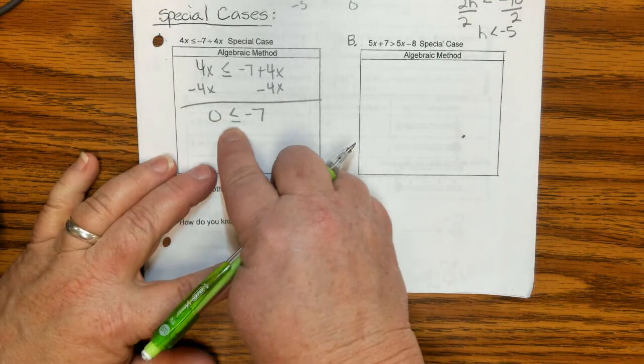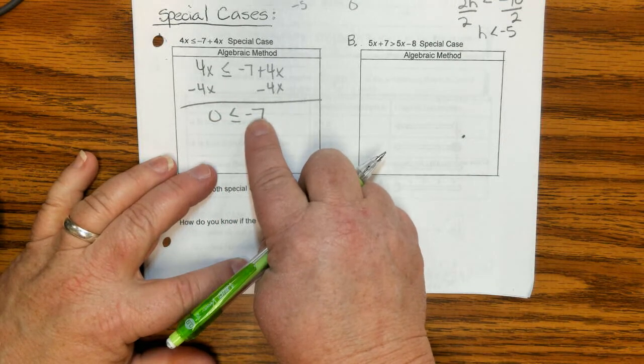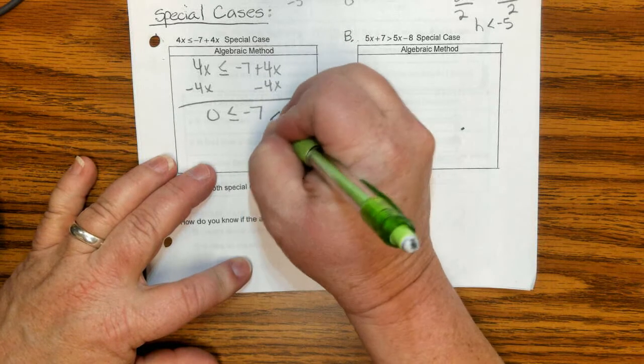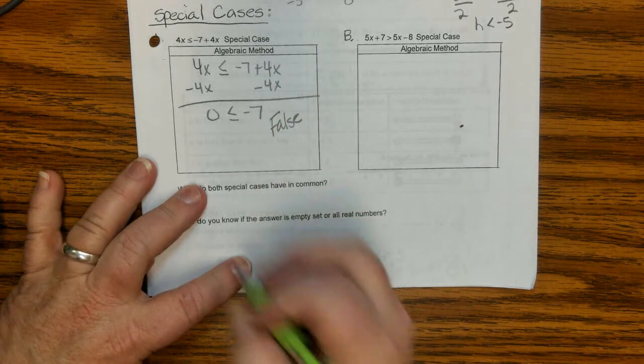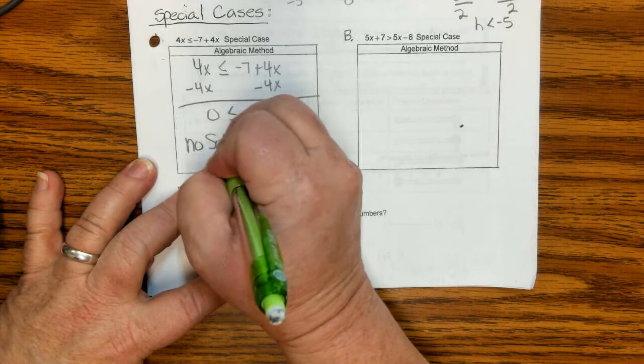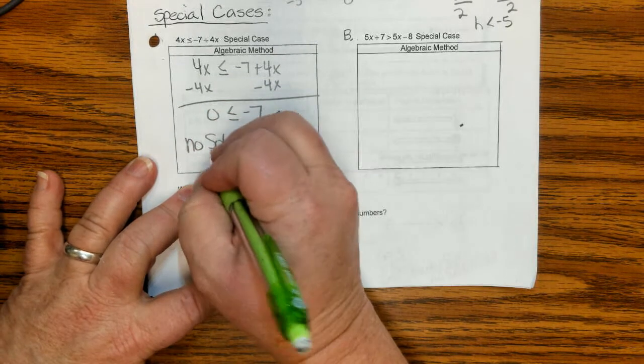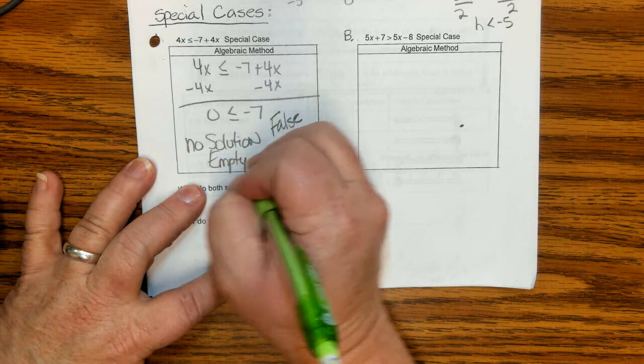Is 0 less than or equal to negative 7? So it is a false statement. So what do we call that when it's a false statement? No solution, or the empty set.